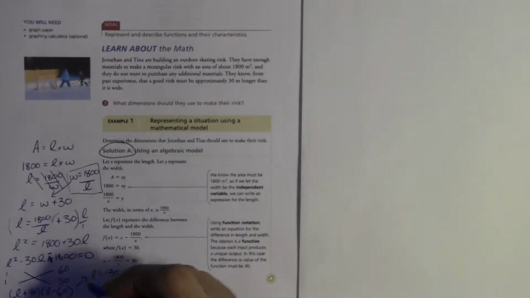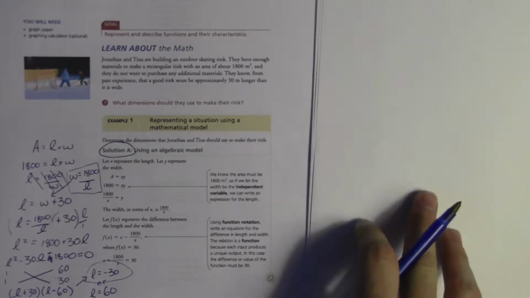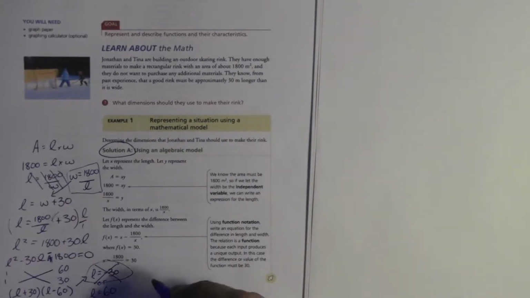Okay? So then from that, we get two values for the length. One is the length equals negative 30, or length equals 60. Okay? Can this work? No, because we're not in the 13th dimension. We don't have negative lengths in this world. Okay, so that doesn't work. All right. So we know then our length is 60 meters.